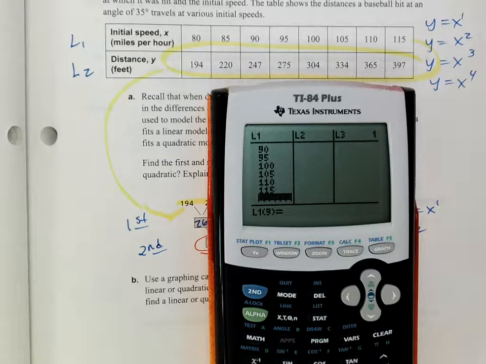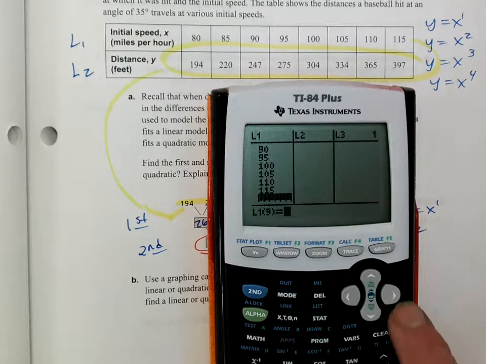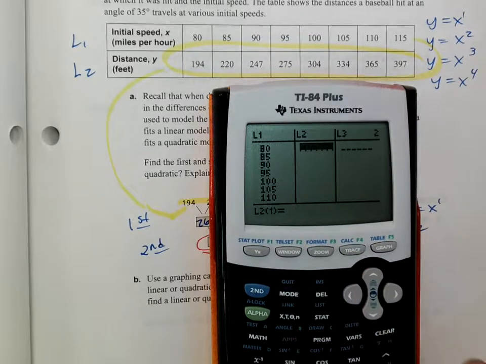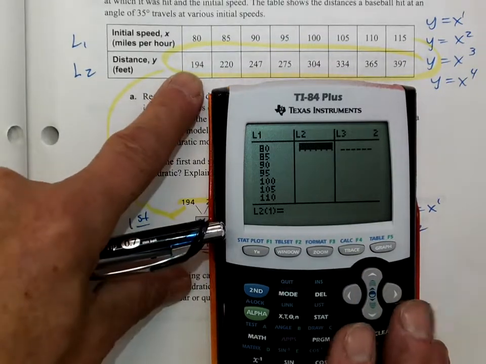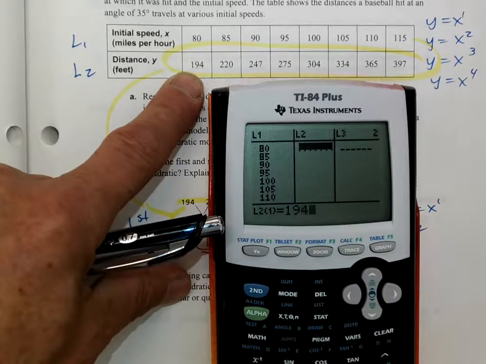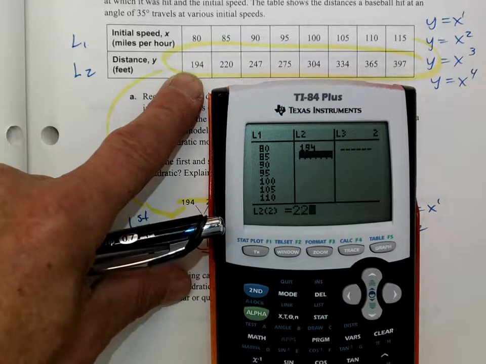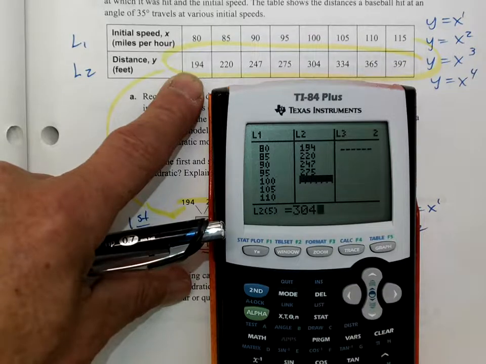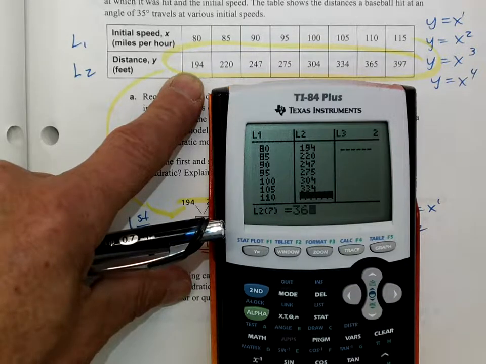I'm going to move over to list 2, and I'll put in my y data. 194, 220, 247, 275, 304, 334, 365, 397, okay?